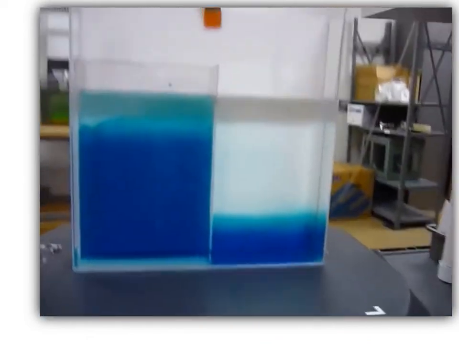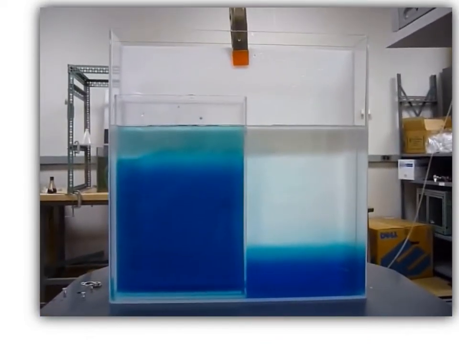Now these guys are just trying to get a better camera view here, so you can actually see the little hole there. You see the little hole in the side of the plexiglass. There's a very good shot of it. But there's a hole down here and a hole up here.